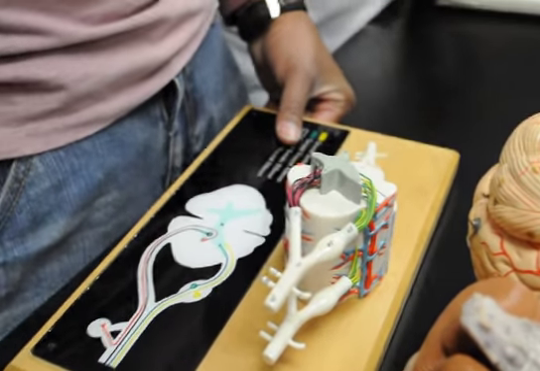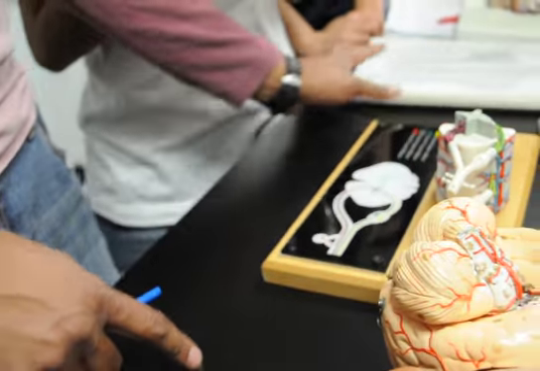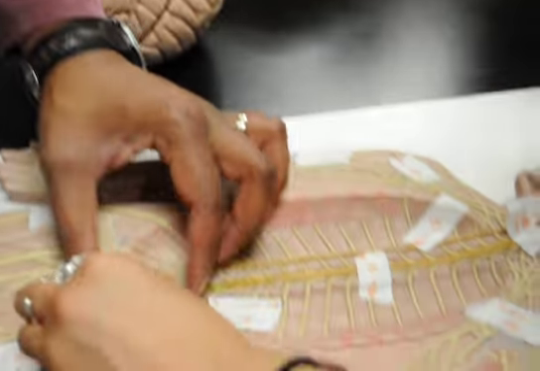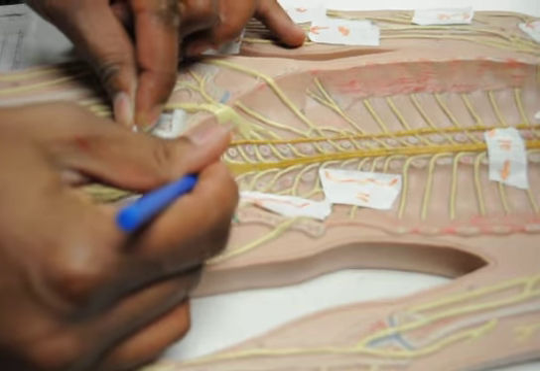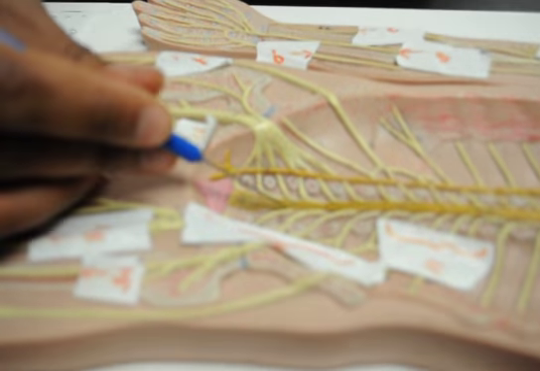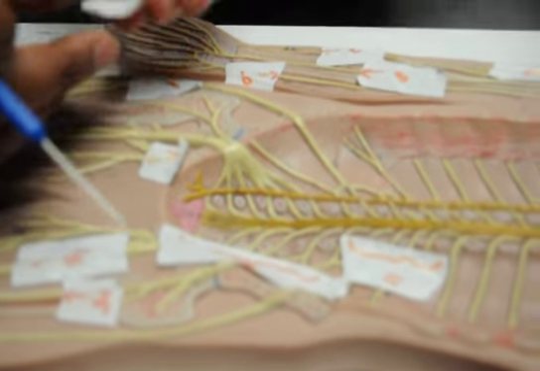Now it's the cauda equina. Cauda equina is the horse's tail. On this picture, of course, you can have it here. On here, they have it too. It would be all of this, cauda equina, correct. Did you get that? Cauda equina, horse's tail.